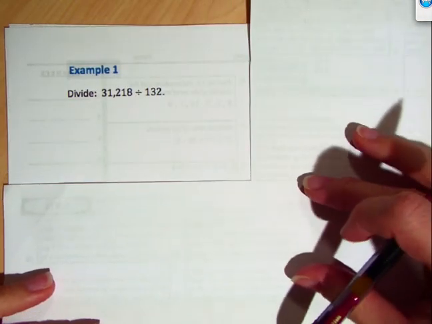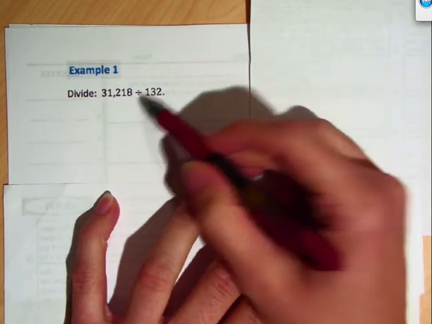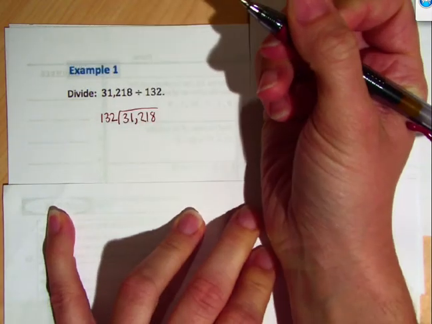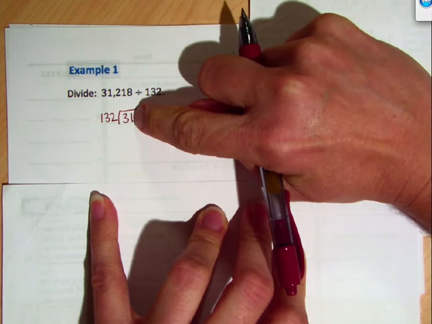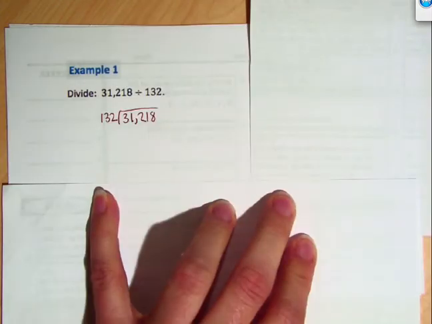All right, example number 1 is just having us divide 31,218 divided by 132. Okay, larger numbers. Well, we can do that. 132 won't go into 31, but it will go into 312.